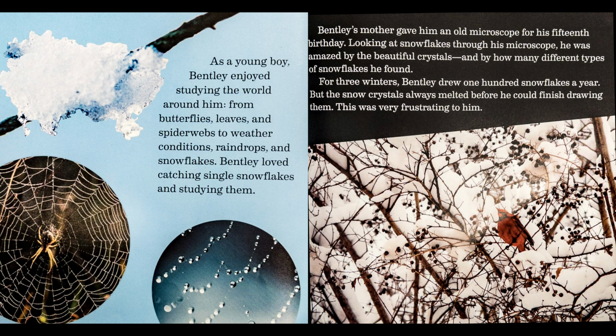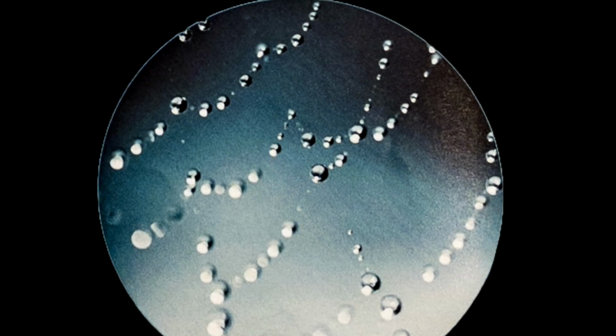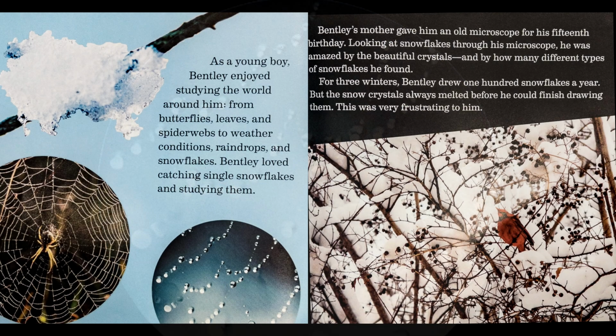As a young boy, Bentley enjoyed studying the world around him, from butterflies, leaves, and spiderwebs to weather conditions, raindrops, and snowflakes. Bentley loved catching single snowflakes and studying them. Bentley's mother gave him an old microscope for his 15th birthday. Looking at snowflakes through his microscope, he was amazed by the beautiful crystals and by how many different types of snowflakes he found. For 3 winters, Bentley drew 100 snowflakes a year, but the snow crystals always melted before he could finish drawing them. This was very frustrating to him.